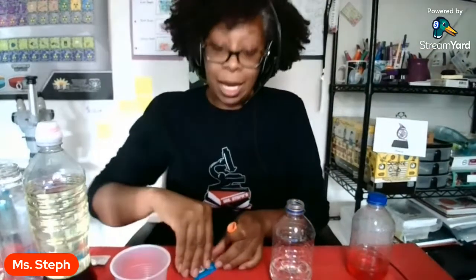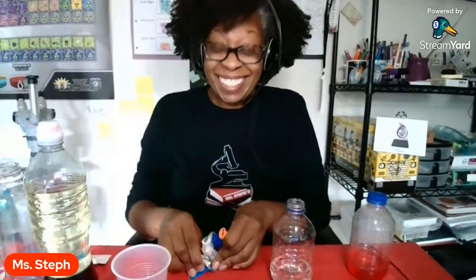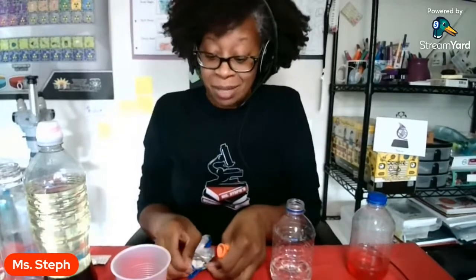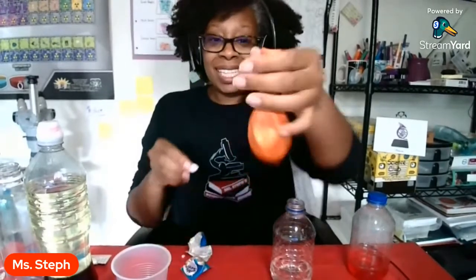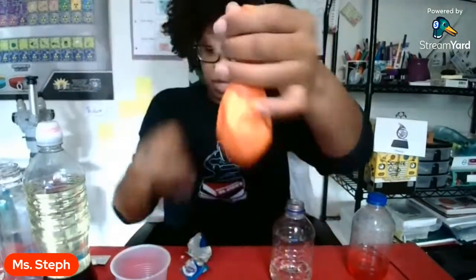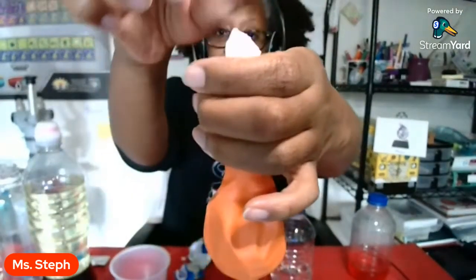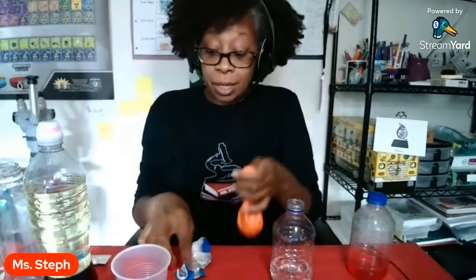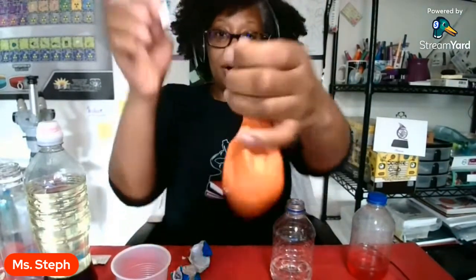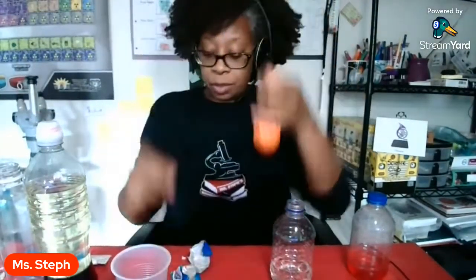Remember again, the amount of tablets does matter. And the amount of water does matter as well. It's just that the size of the reaction is not dependent so much on the water as it is on the amount of tablets we use. So I'm using pieces of 2 whole Alka-Seltzer tablets, friends.